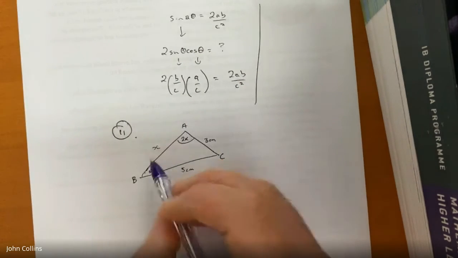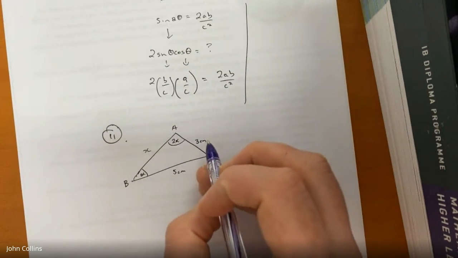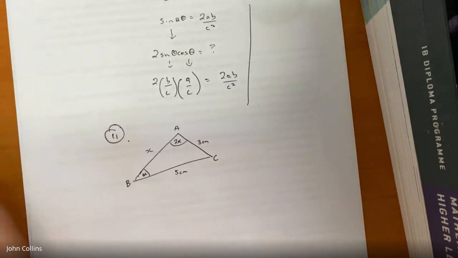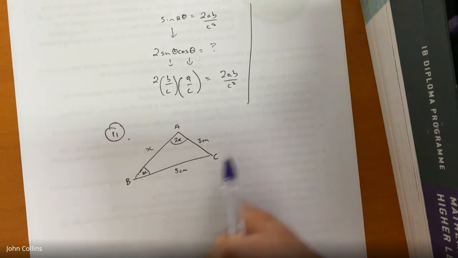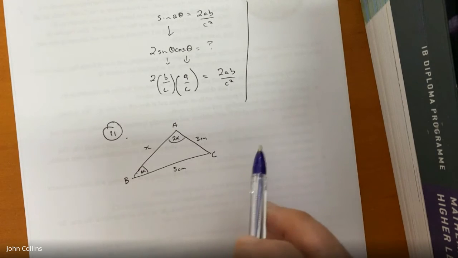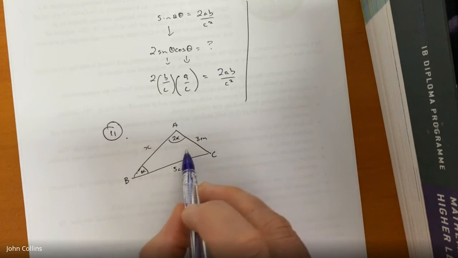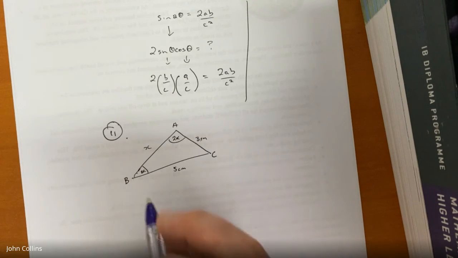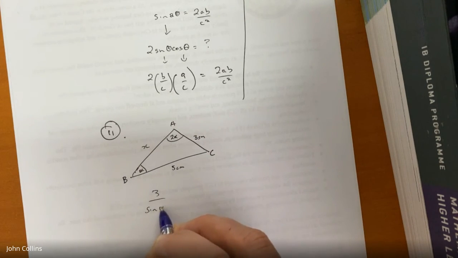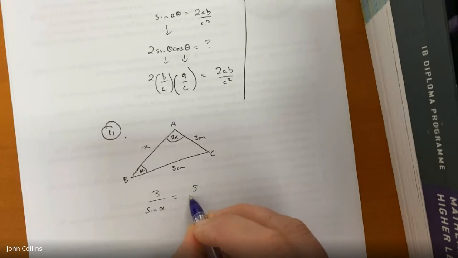All right, let's get it out of the way anyway. It's a show that, so I would hope you would get it. I think our two friends here are the sine rule and cosine rule, because it's not a right angled triangle. So 3 over sine alpha is the same as 5 over sine 2 alpha.